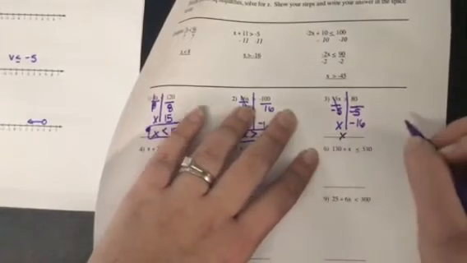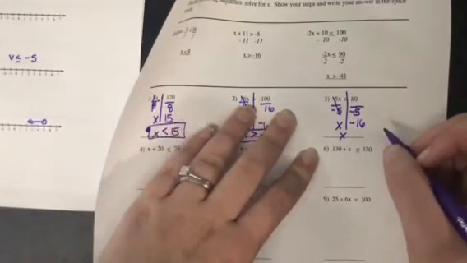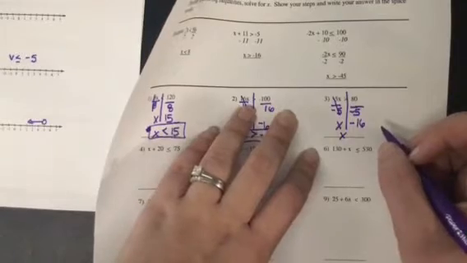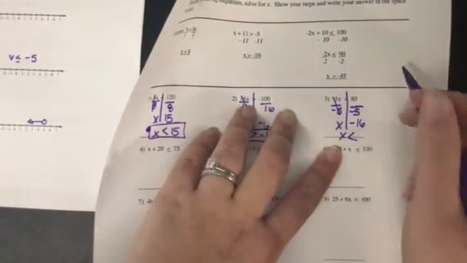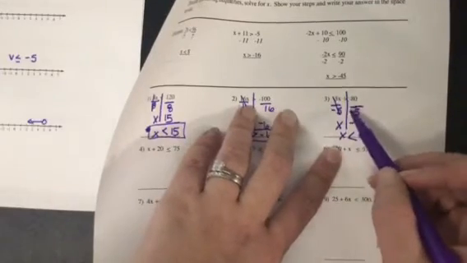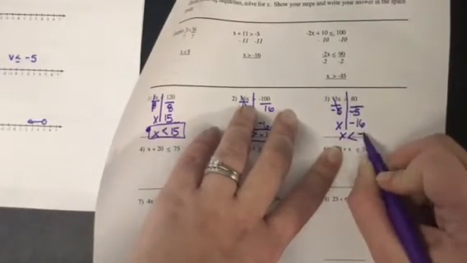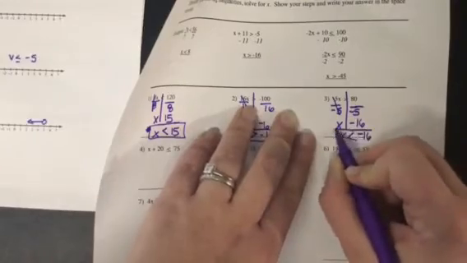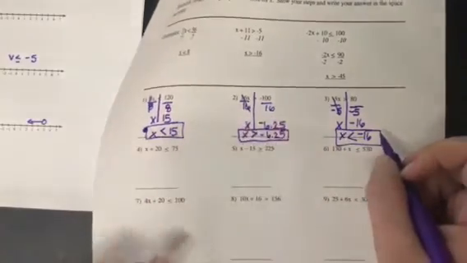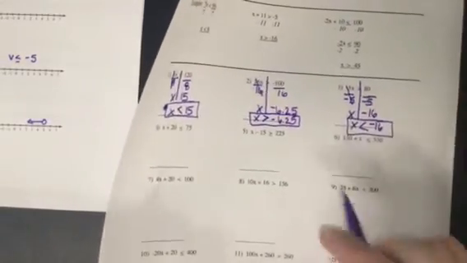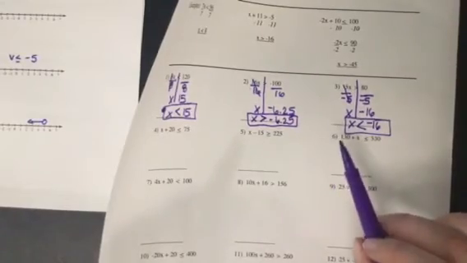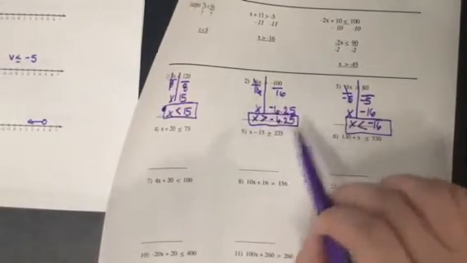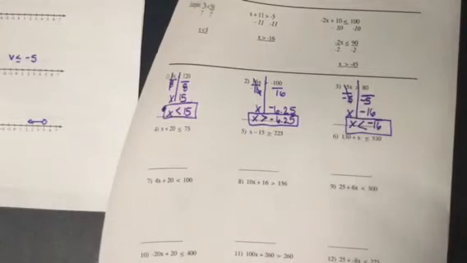Now, did I multiply or divide by a negative number? Yes. So this is where I flip-flop my inequality symbol. So where I had a greater than, now I'm going to have a less than. Okay? Does everybody see the difference between number 2 and number 3? It's the number that you're undoing, or the number that you're dividing both sides or multiplying both sides by, that matters.